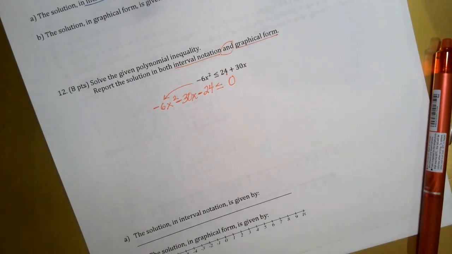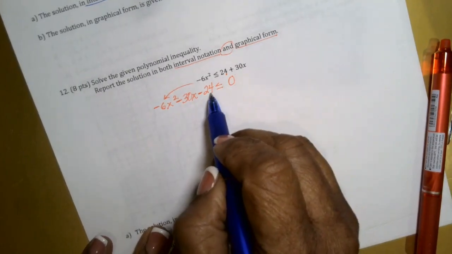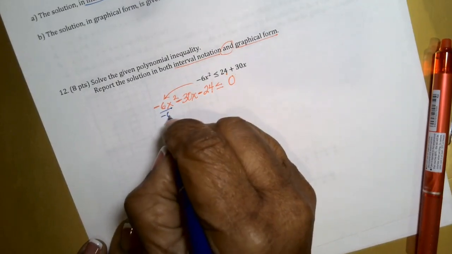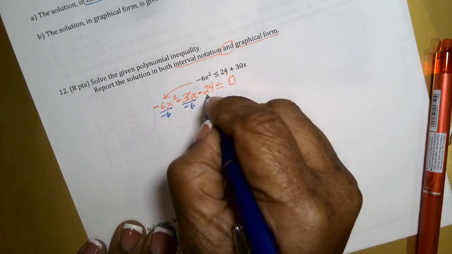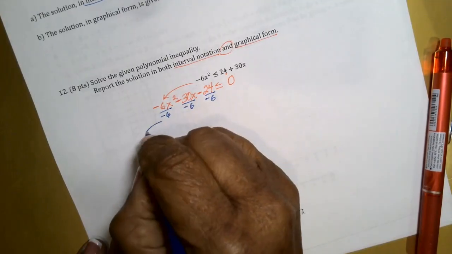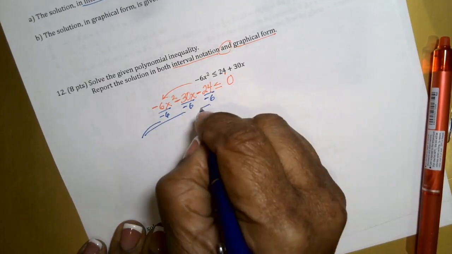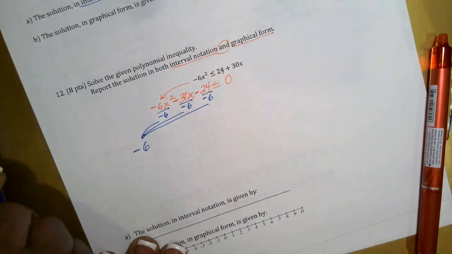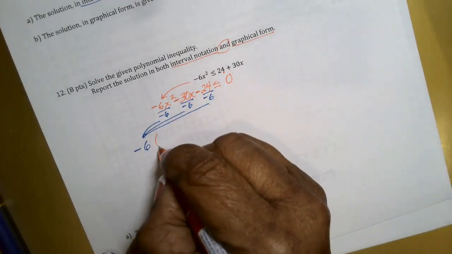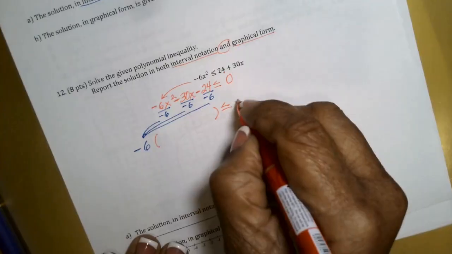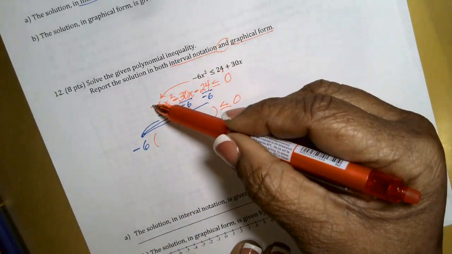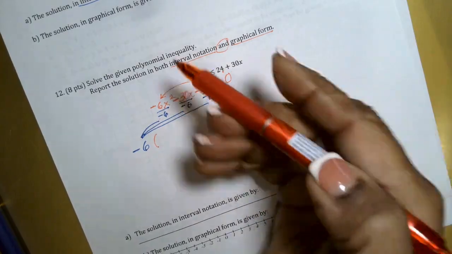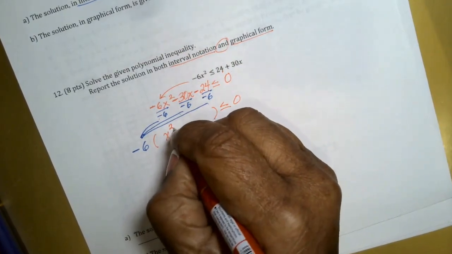Now, I want to factor out a negative 6 from all three terms. Factoring out is akin to dividing out. So we're going to take this negative 6, do the reverse of the distributive property, and factor out that negative 6 from each of those terms, and we're going to record what's left over. Negative divided by negative is a positive. 6 divided by 6 is 1. 1x squared, or simply x squared.